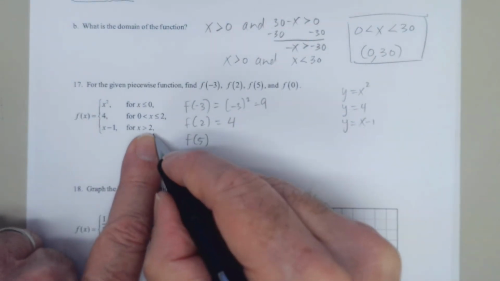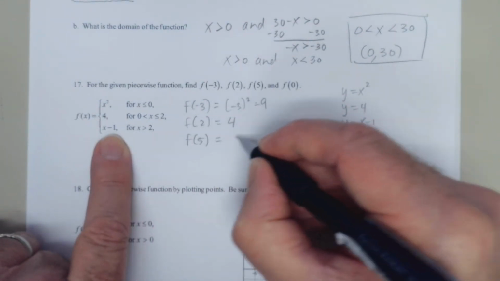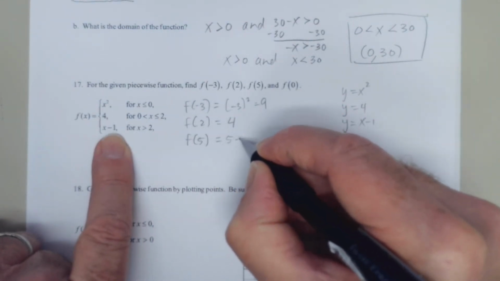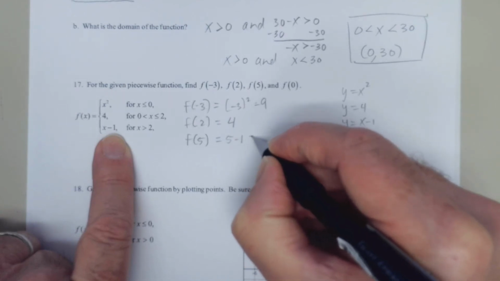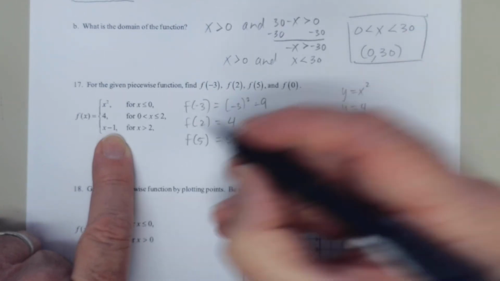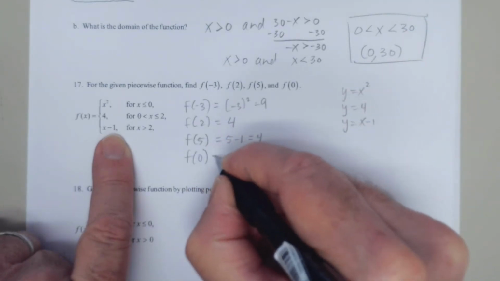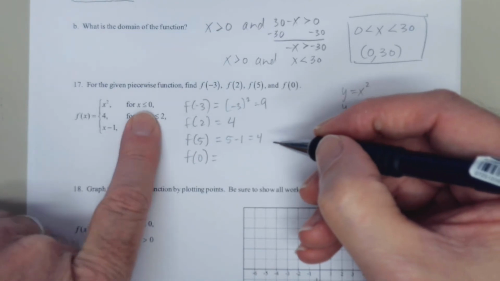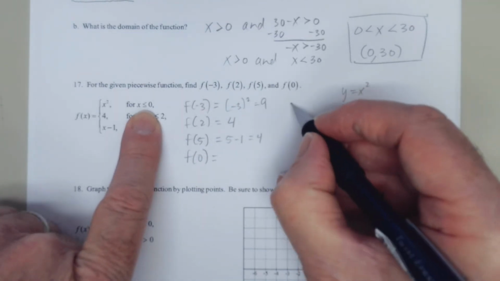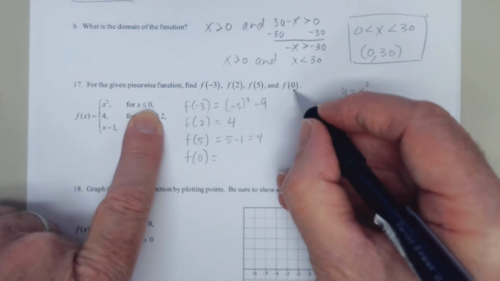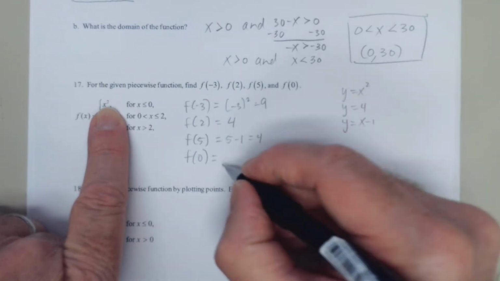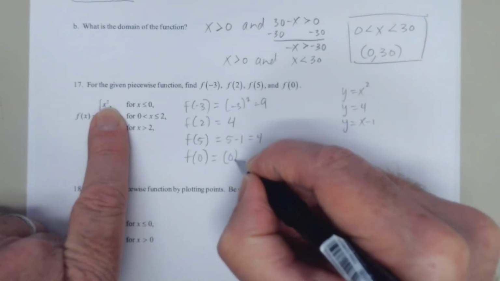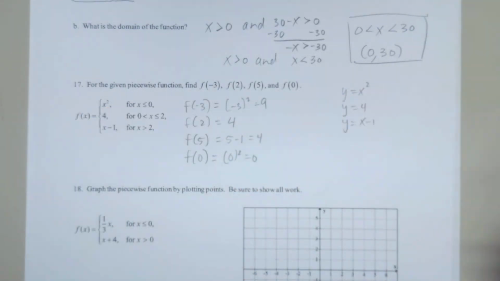Well, 5 is greater than 2, so we're going to use this piece. It's going to be our input minus 1, and so that'll be 4. F of 0, well, for x less than or equal to 0, and our input or x value is equal to 0, we're going to use this piece. And so it'll be 0 squared, and you get 0.